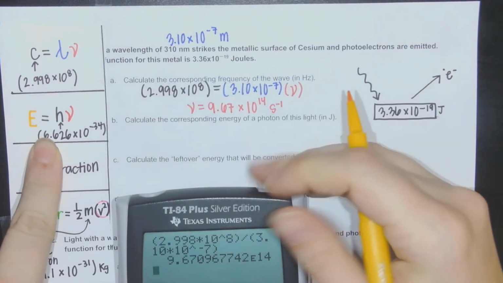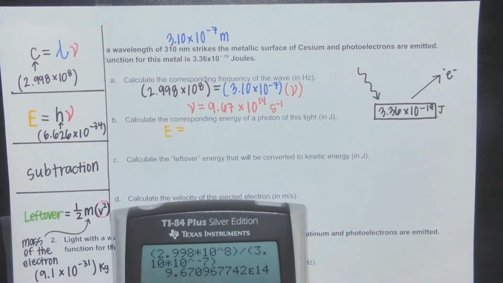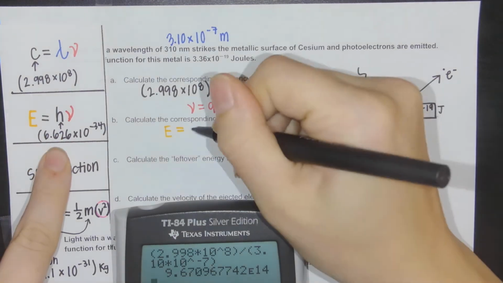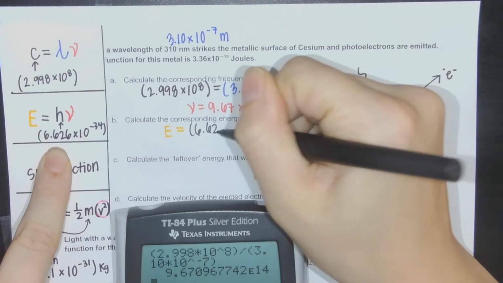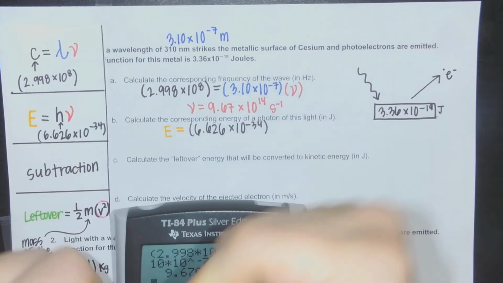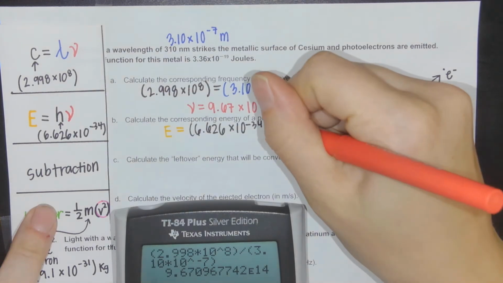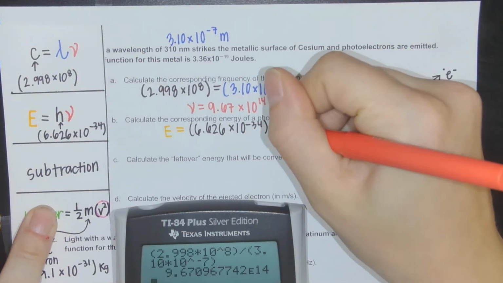The energy calculation, energy equals H times that frequency that I just got. I'm gonna bring it down.